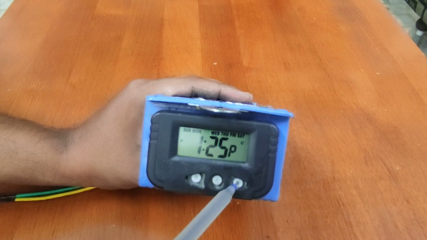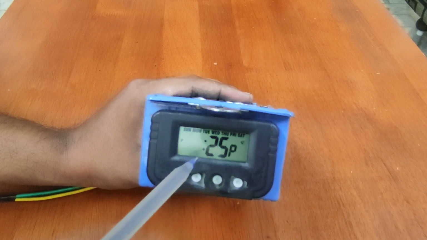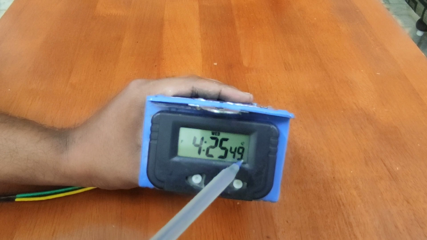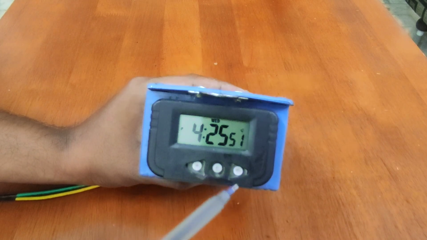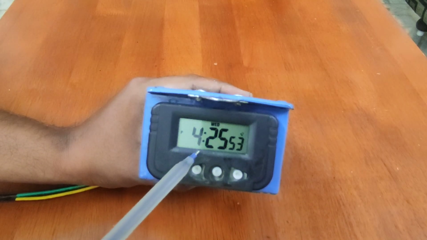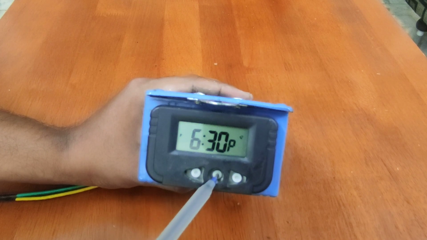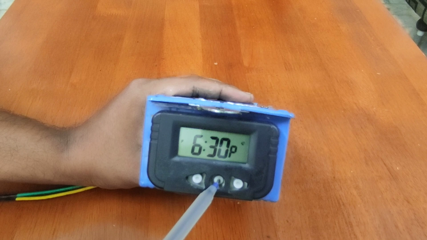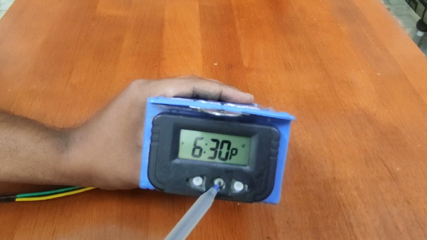So right now here it is 4:25 p.m. So it's all set, ready to go, and we'll cross check our real time. I mean the current time is 4:25 p.m. and the timer is supposed to switch on at 6:30 p.m.